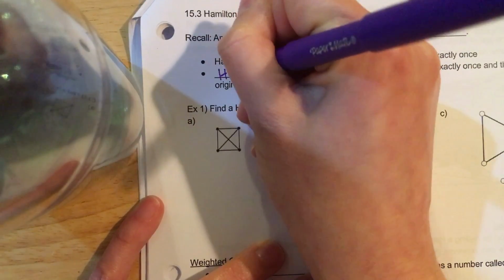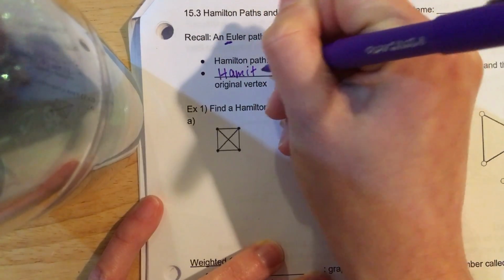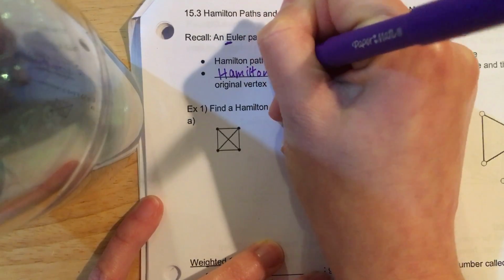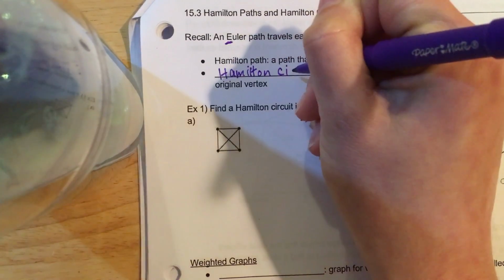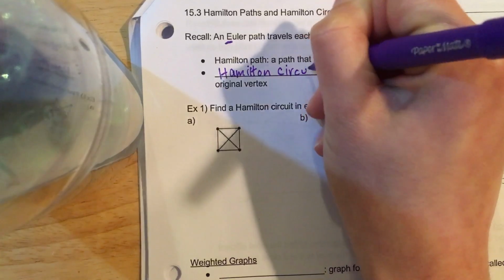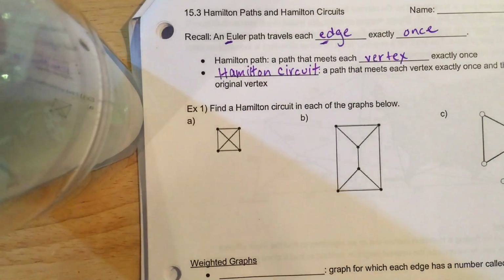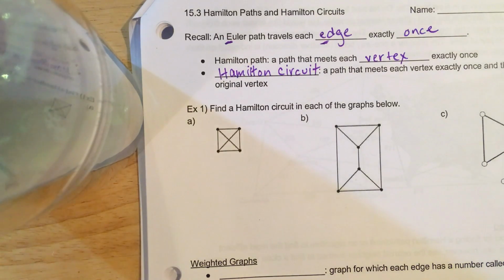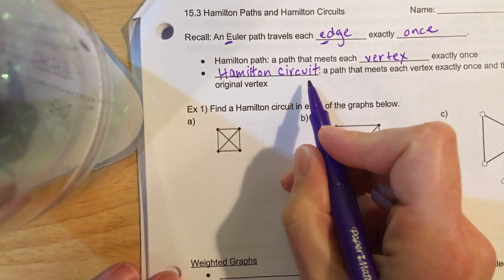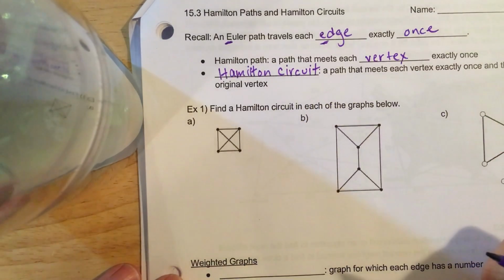And then if I can do that and start and end at the same vertex, that's called a Hamilton circuit. So it's a path that meets every vertex in the graph exactly one time, but then returns to its original vertex. So technically that first and last vertex we would hit twice, once at the beginning of our circuit and once at the end. That's a Hamilton circuit, where I start and end at the same vertex.